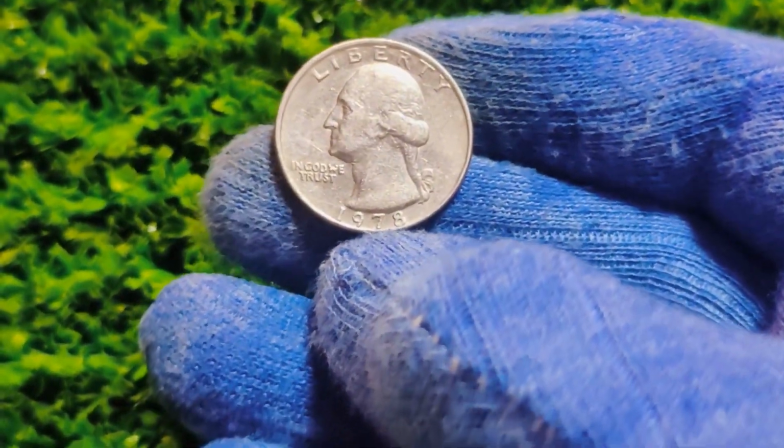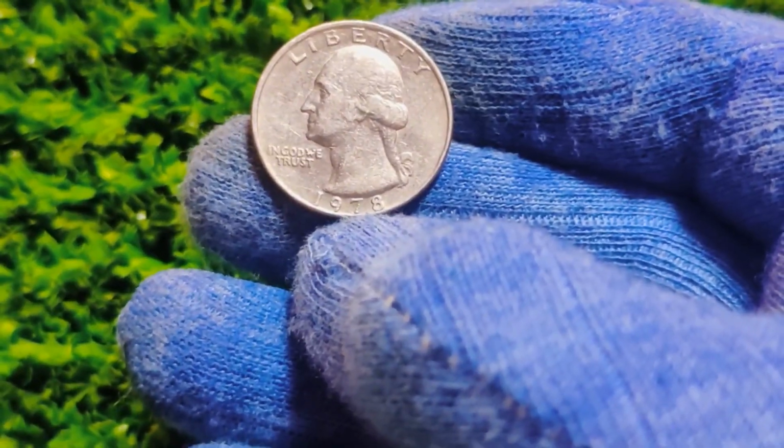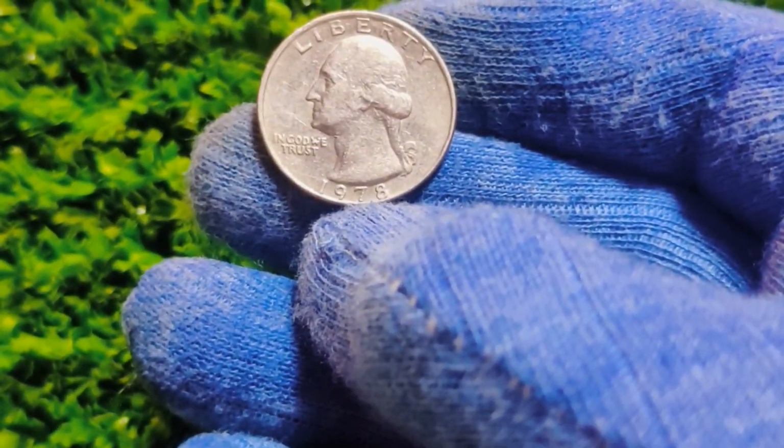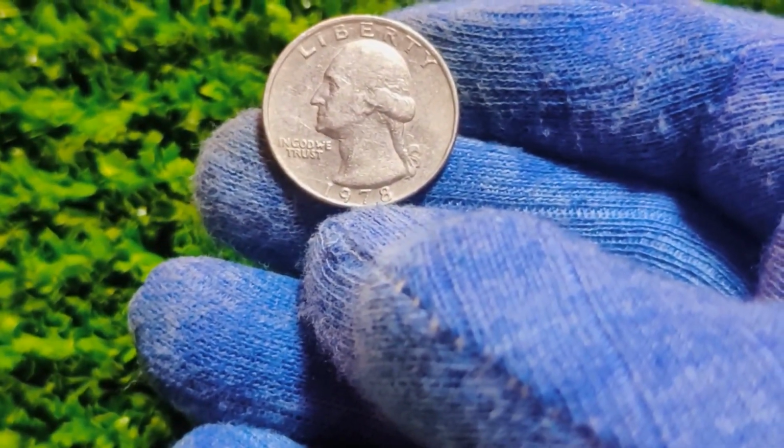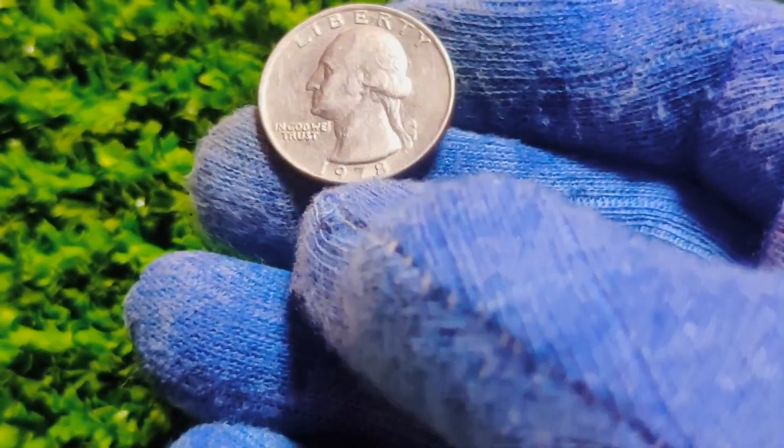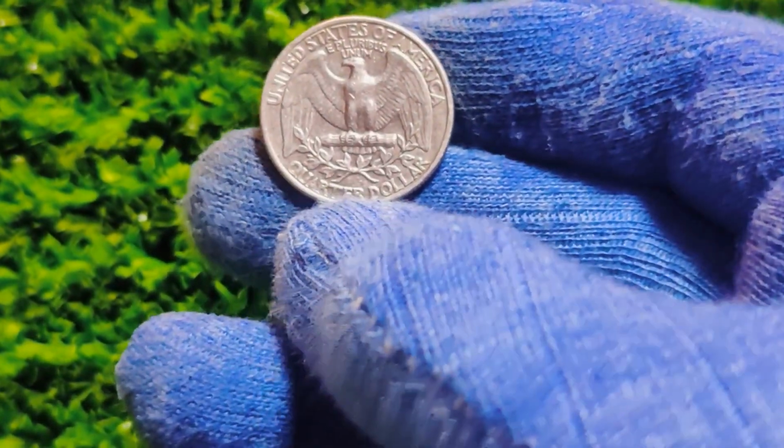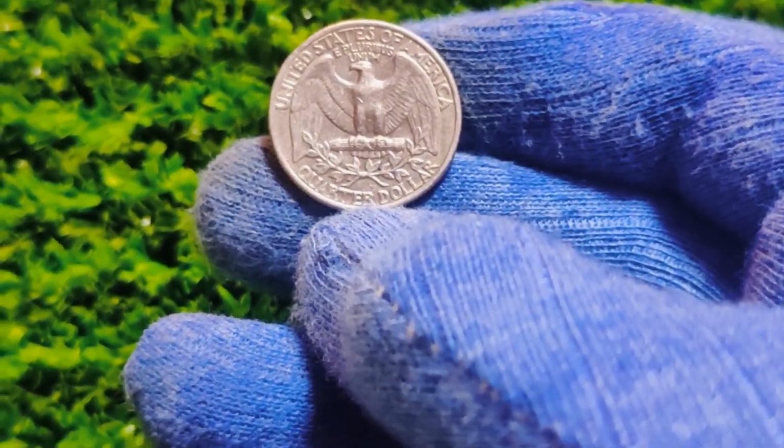Part 6. Cultural and Historical Significance. George Washington's legacy. Reflect on the enduring legacy of George Washington as the first President of the United States and how his image on the quarter serves as a constant reminder of the nation's founding principles.